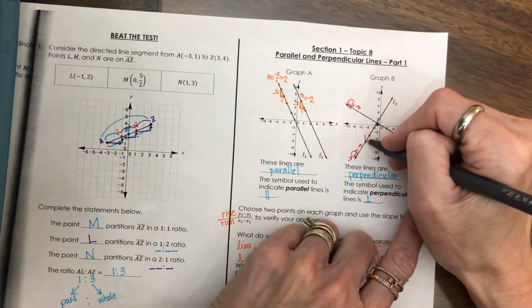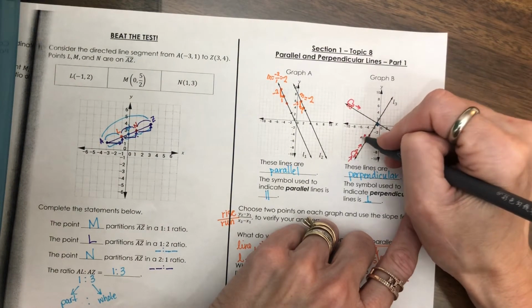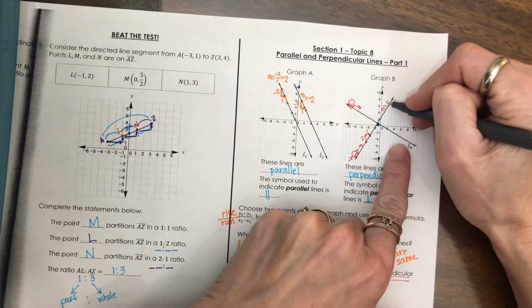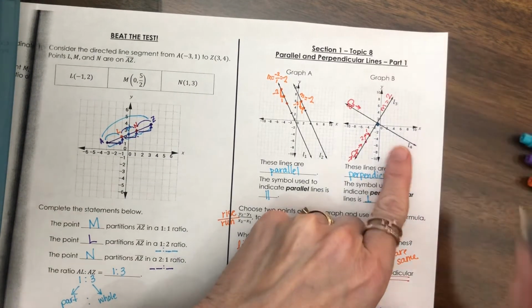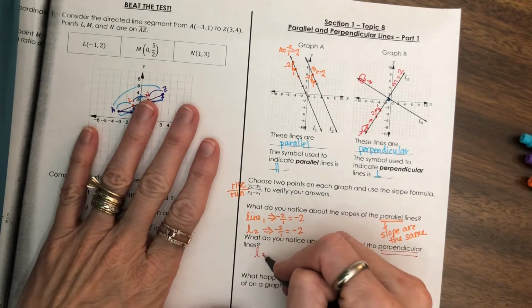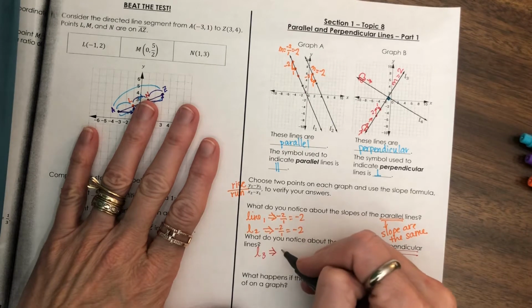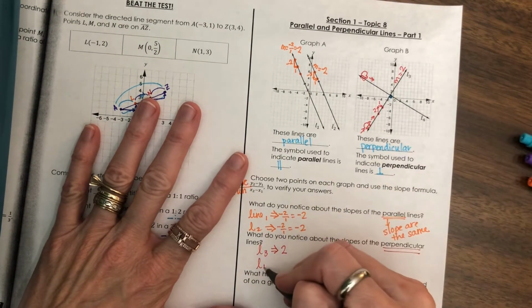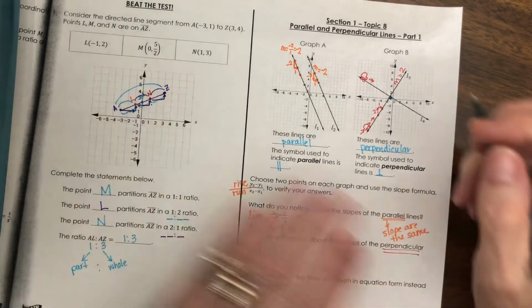Okay. This is going up 2 and over 1. So this one has a slope of 2 over 1, which is 2. So line 3 has a slope of 2. And then let's look at what line 4 is. Okay.